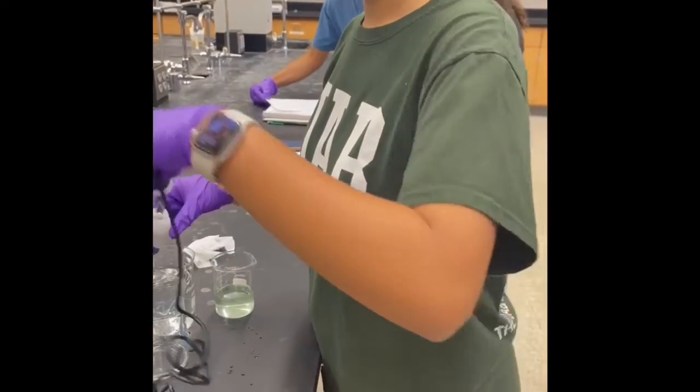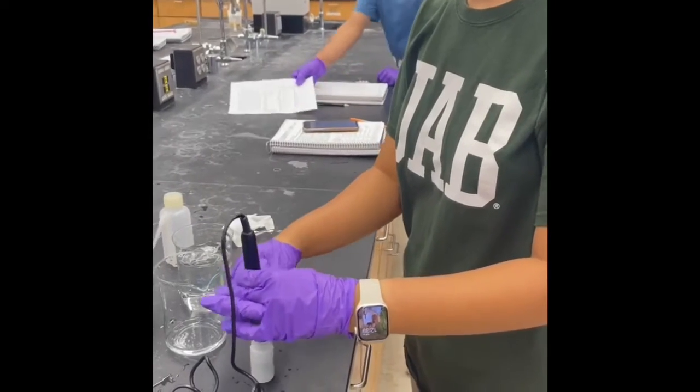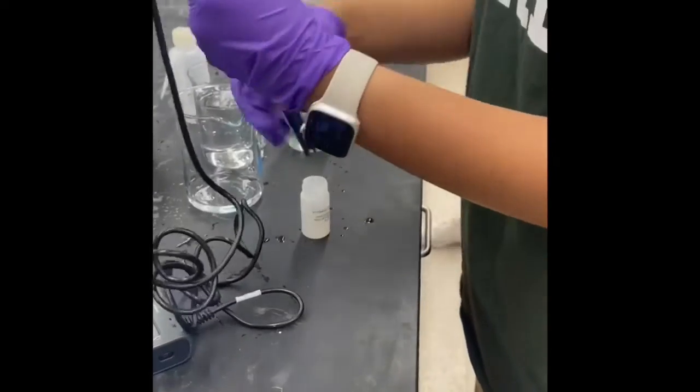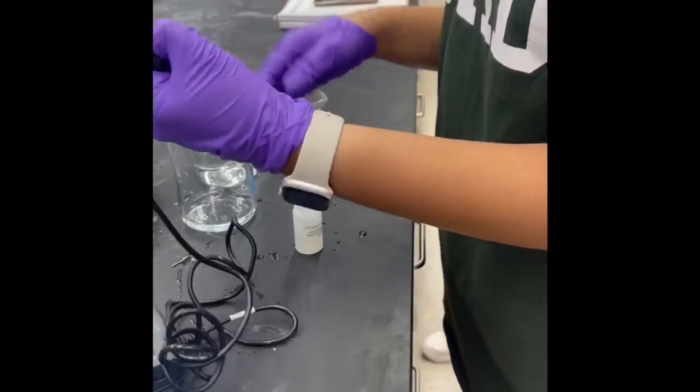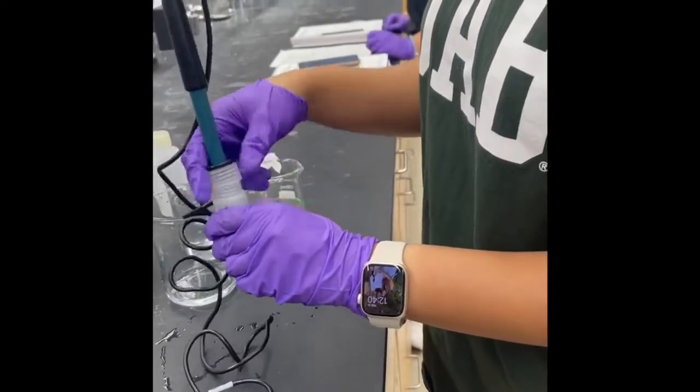After we were finished with our experiment and we were ready to leave, we began our cleanup process. You have to take the cap that's on the top of the probe and wiggle it down a little bit so it's closer to the bottom. Then you find the storage solution that it came in and make sure you tighten it back on. That way the probe doesn't dry out.